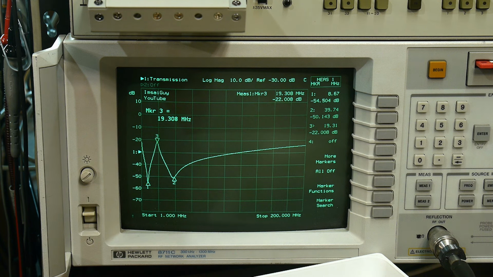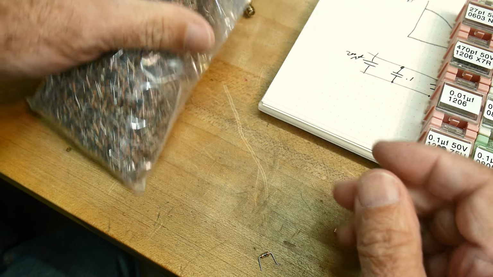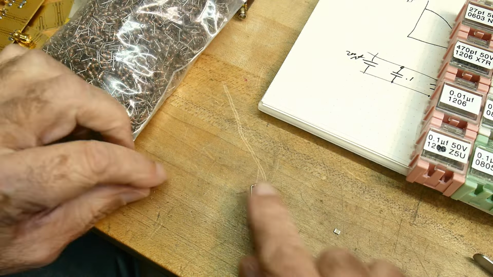All right, here was the 0.1 microfarad capacitor that I was using. I've got quite a few of these. I don't remember where I got these from, but I have several thousand, 10,000, I don't know, a whole big bag of these guys. They are glass leaded. They're clear glass.